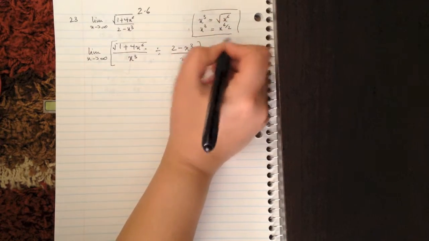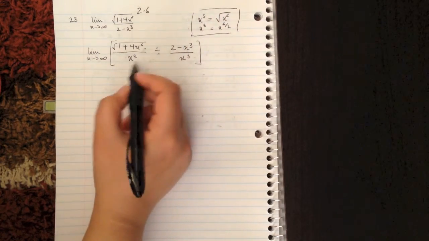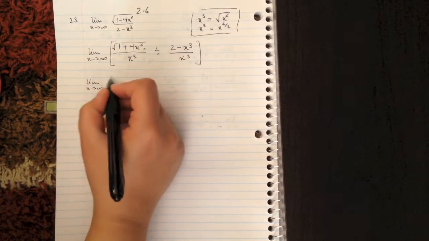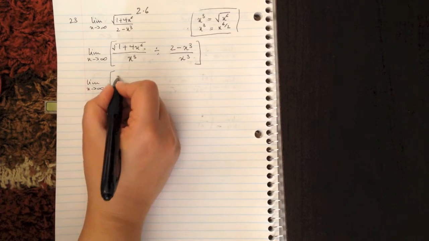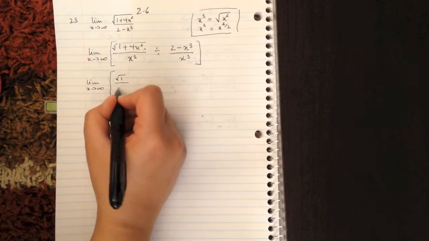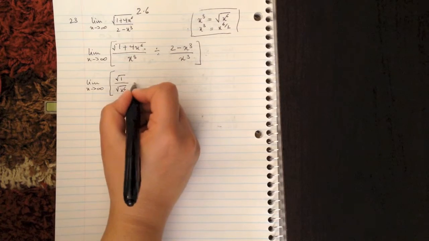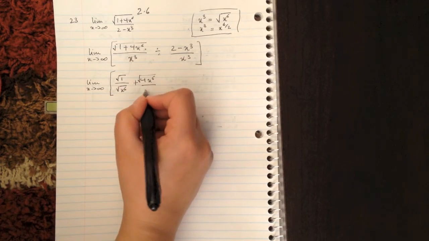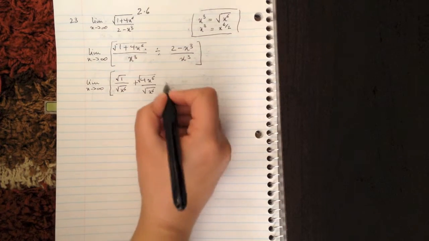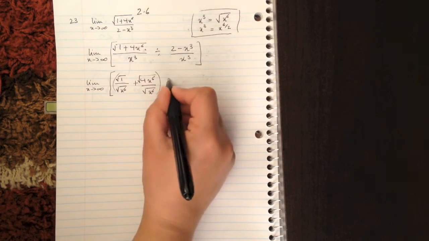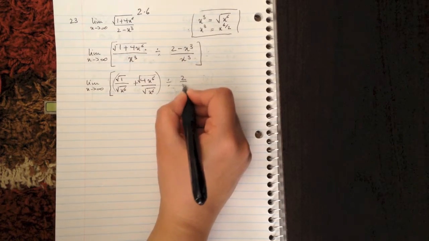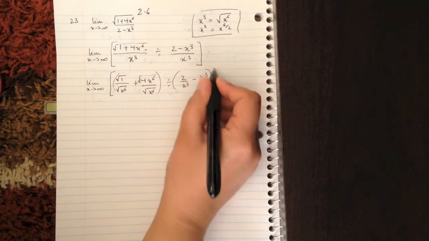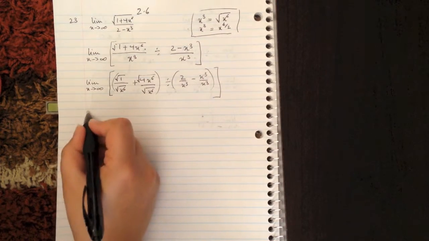So we have that, and the reason that we're doing this is because it'll make it easier for us to simplify the numerator. So again, limit as x approaches infinity, and we're just going to break it up so that it's easier to simplify. Plus 4x to the power 6 divided by the square root of x to the power 6, and then this is our numerator, and then our denominator is just 2 over x cubed minus x cubed over x cubed. And then we can simplify it some more.